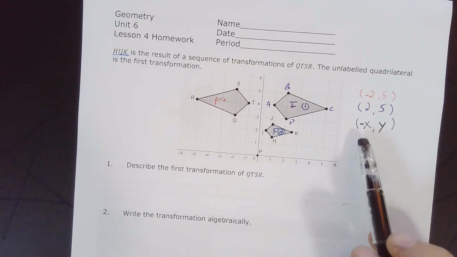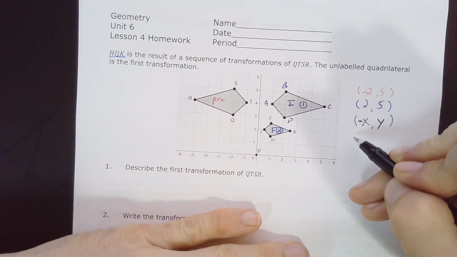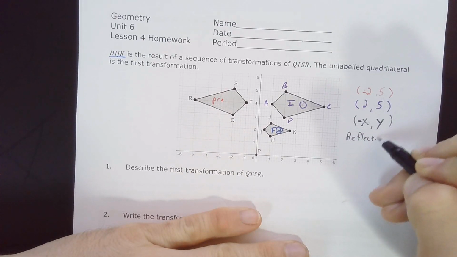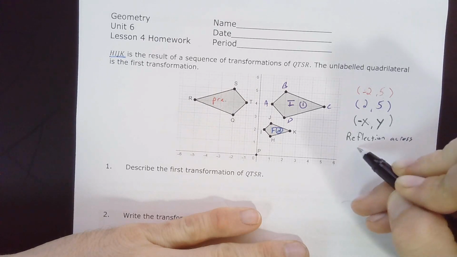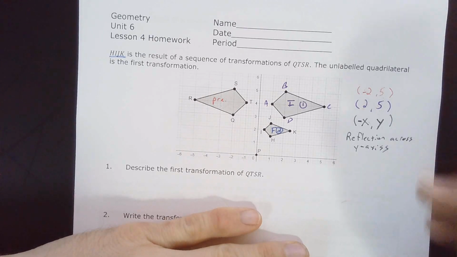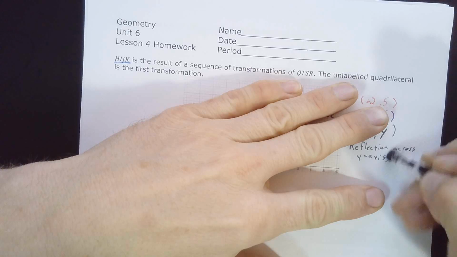So this is -x, y, and that is the tail end of a reflection across the y-axis. I spelled axis wrong. It's an extra x. Don't need that.